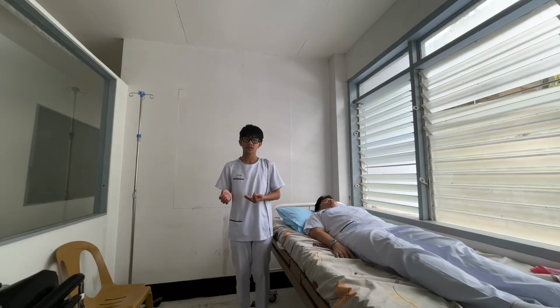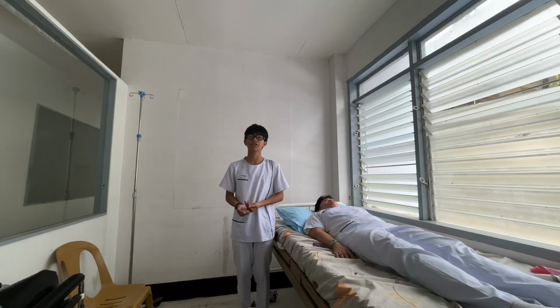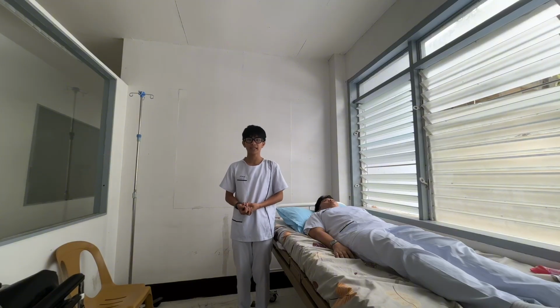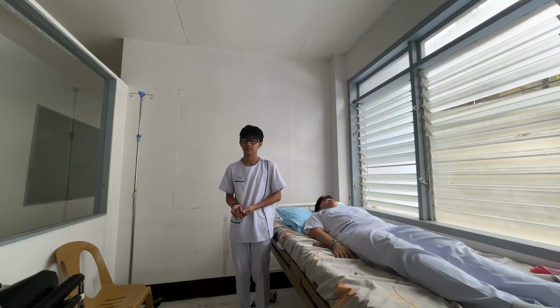Then, for the pre-procedural preparation, first is to wash your hands or perform a medical hand wash. Introduce yourself to the client, identify the client's identity, explain what you are going to do, why it is necessary, and how the client can cooperate. Next is to gather the necessary equipment, provide privacy, and observe proper body mechanics.